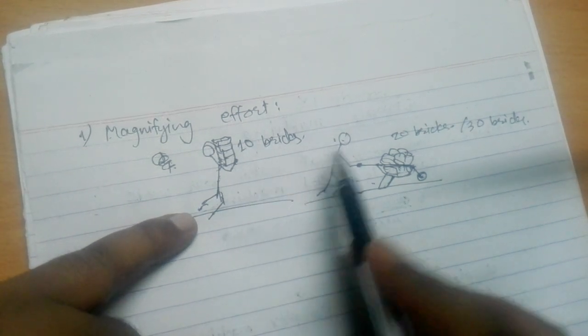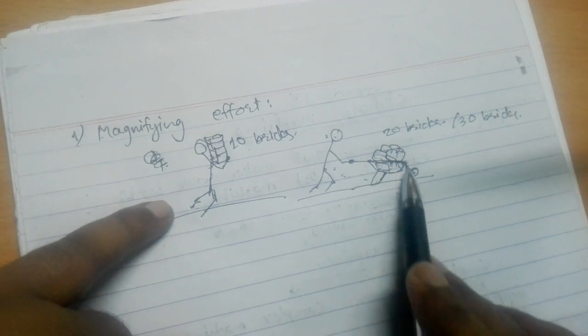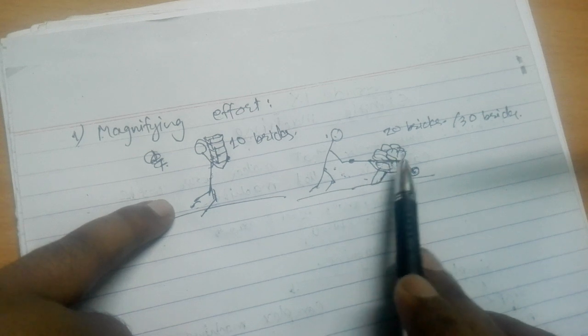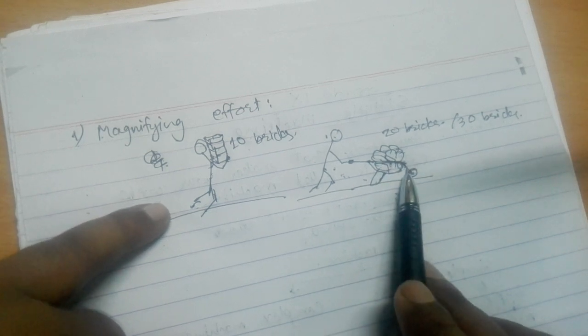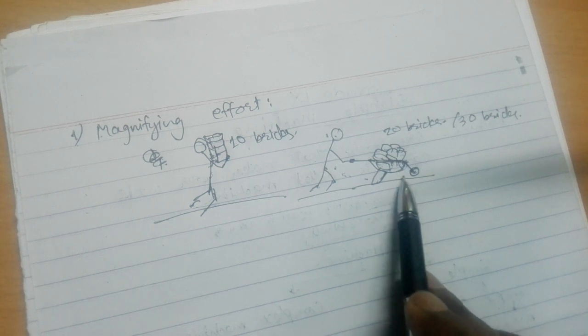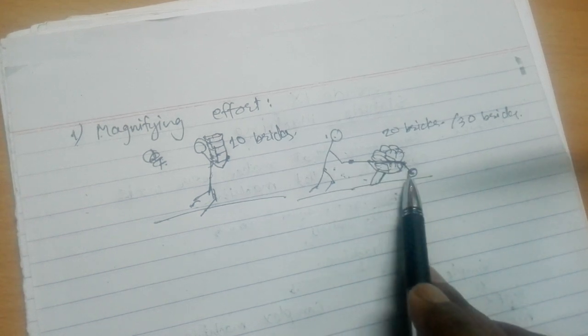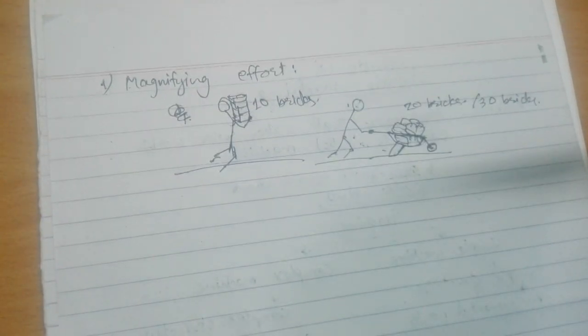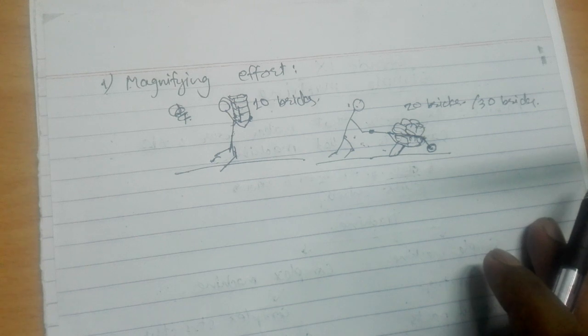But if you use that force on a wheelbarrow, then the wheelbarrow can lift up to 30 bricks. That means your force is being multiplied by 3 times by using this wheelbarrow. And the wheelbarrow is magnifying your effort by 3 times. Understand?